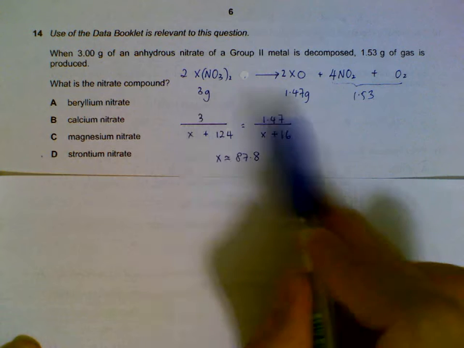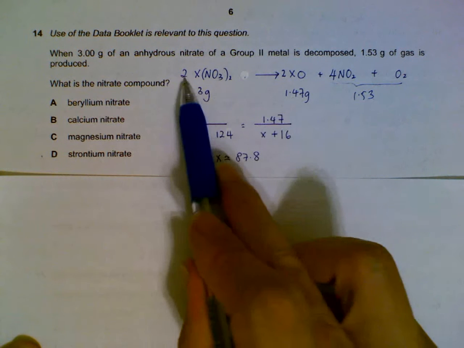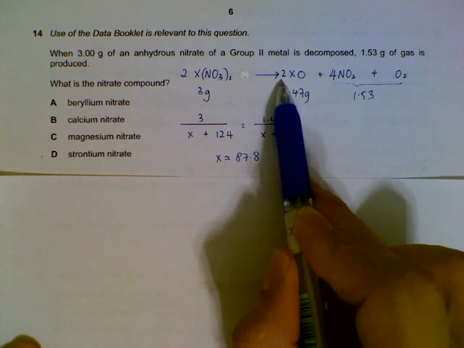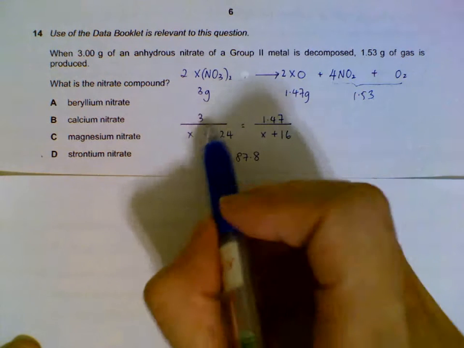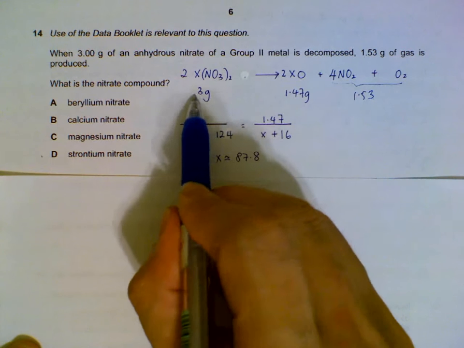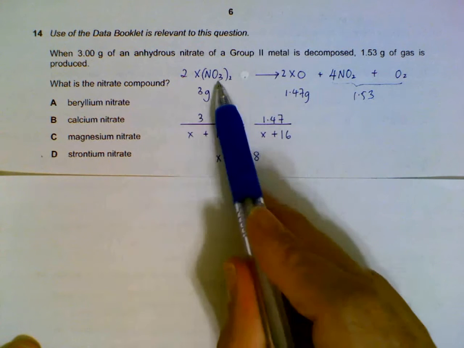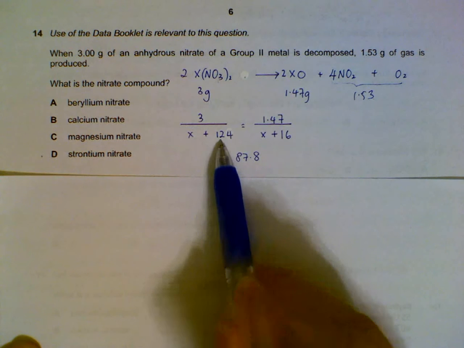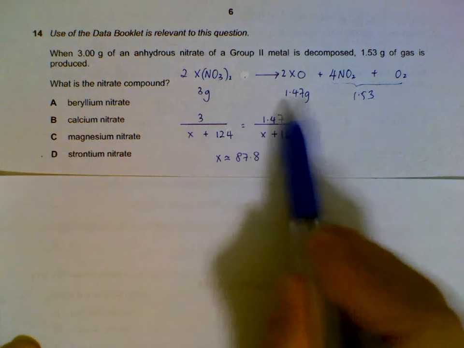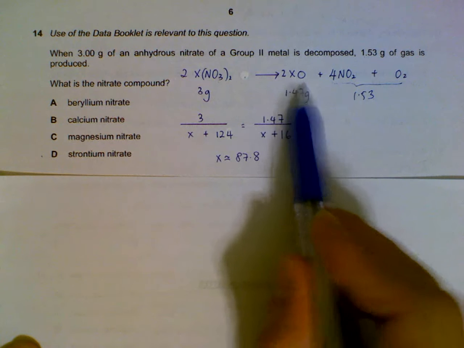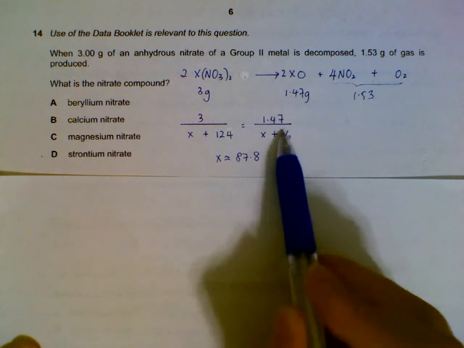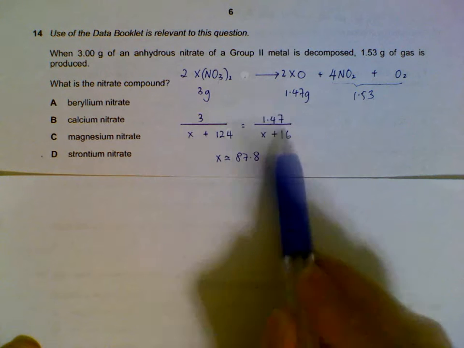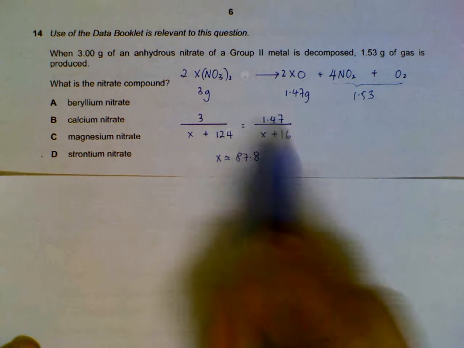And then we'll use these two for comparison. We know that 2 moles of nitrates will give 2 moles of the oxides. So we try to change this to a number of moles of nitrates. 3 divided by the MR, X plus NO3 times 2. Then we take this mass, divide by MR of X oxide. Right, and then we say these are the same moles because the ratio is the same.